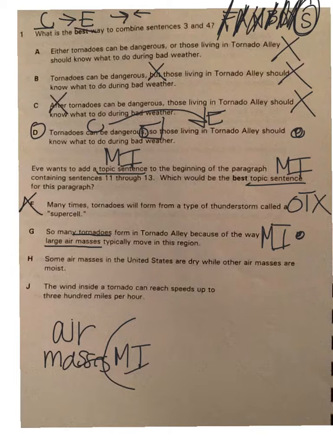Some air masses in the United States are dry, while other air masses are moist. While this does talk about air masses, this would be a great supporting detail, but it's not a good main idea because it doesn't introduce and talk about tornadoes, tornado alley, and how air masses are connected to those. So that would be a supporting detail.